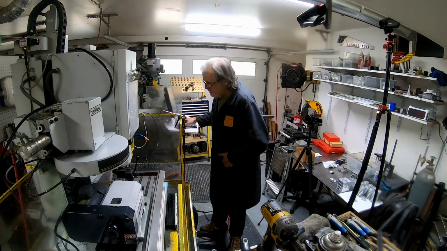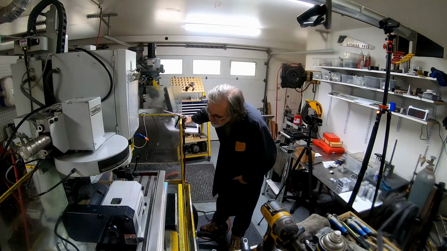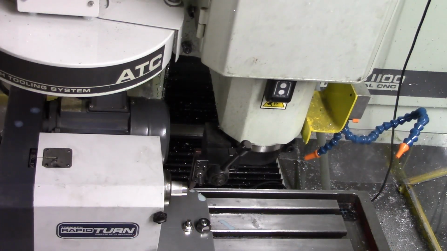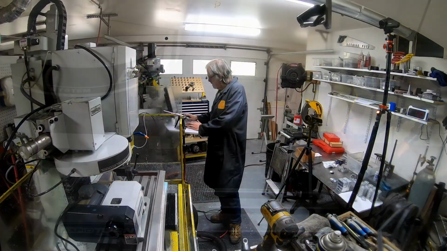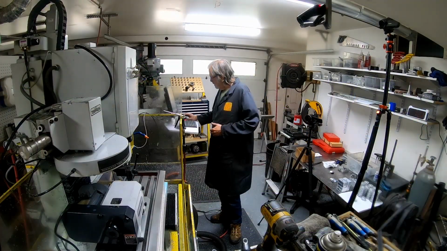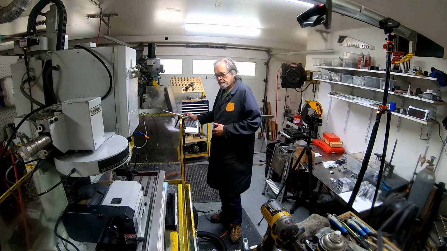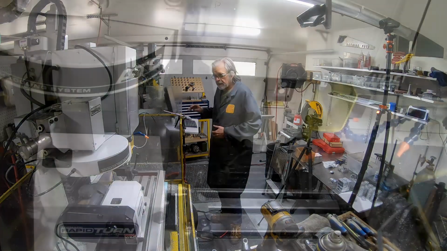So the way that I need to do it: to start the spindle, you have to enter an RPM.